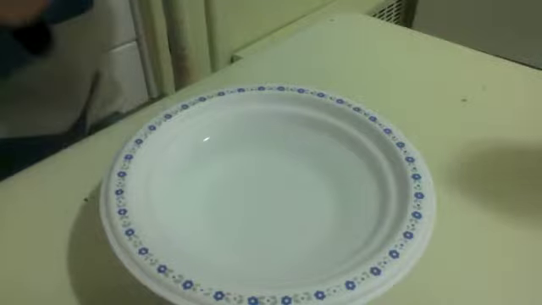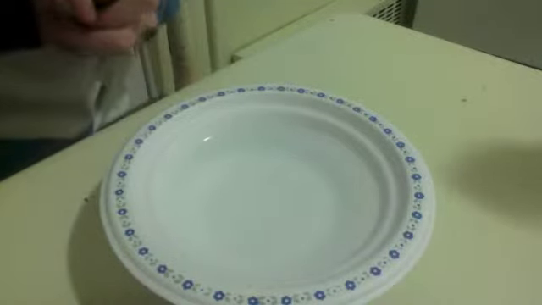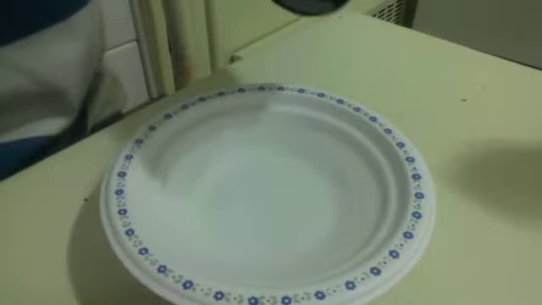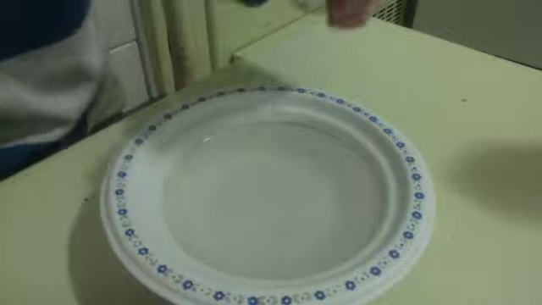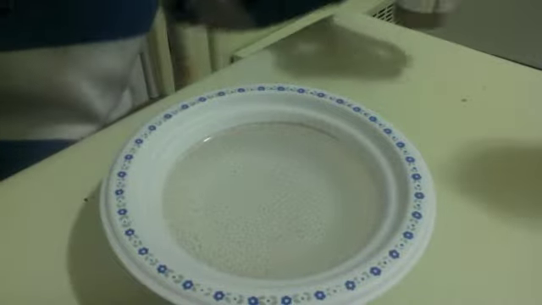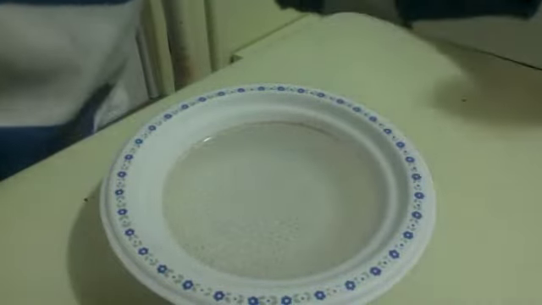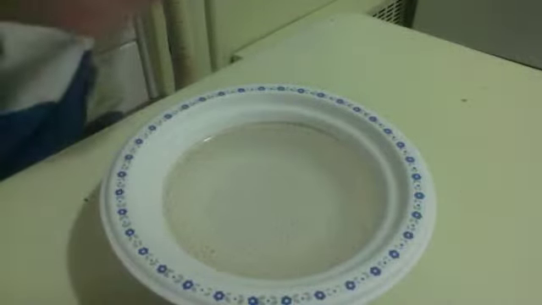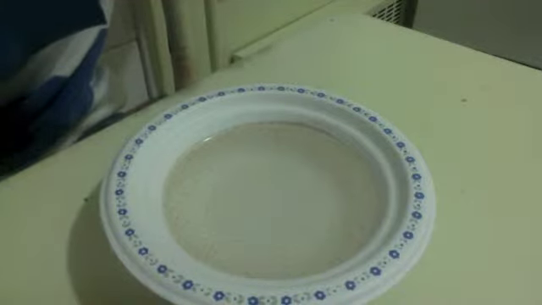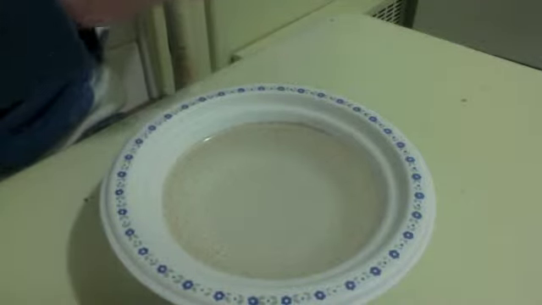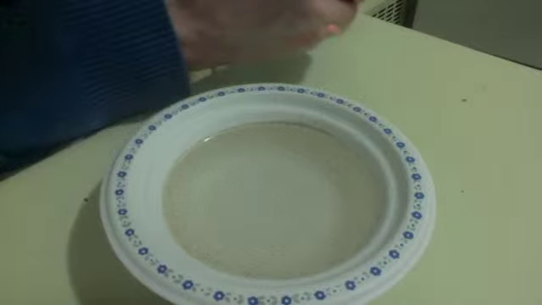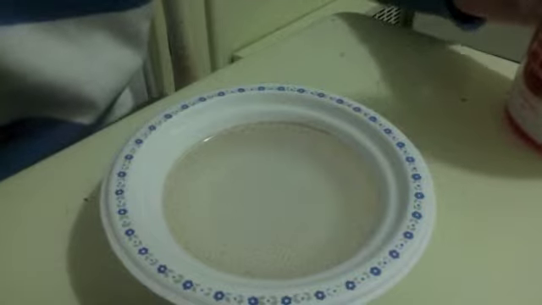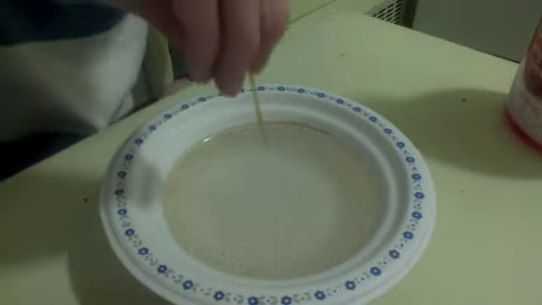Alright, here we go. So we've got our bowl of water. We're going to sprinkle some pepper on top. And now I'm going to put some detergent onto the toothpick. And watch the pepper when I add the detergent to the water.